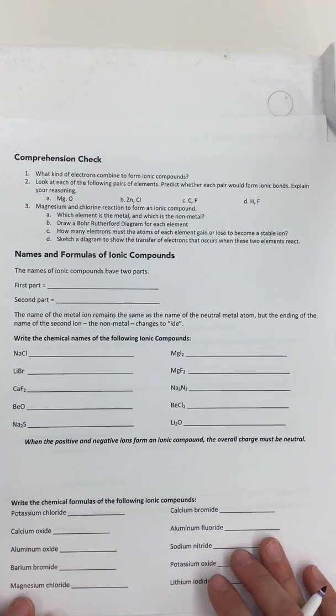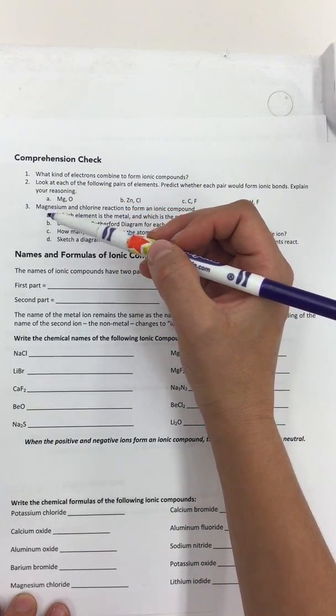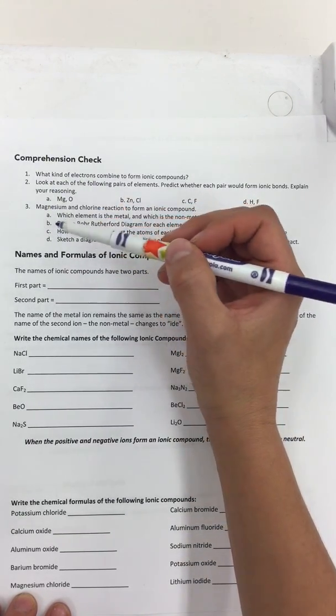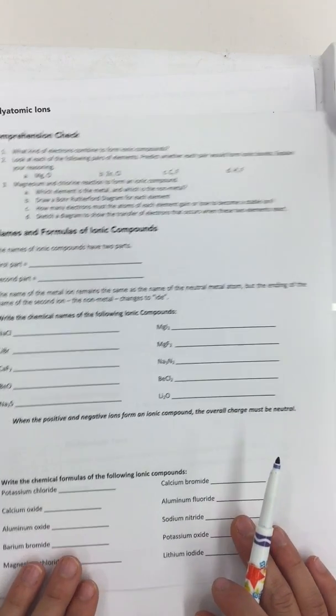I'd like you to pause the video here and try questions 1, 2, and 3. This should take about 5 minutes, and when everyone has finished and you've taken up the answers together as a class, then we'll move on to names and formulas of ionic compounds.